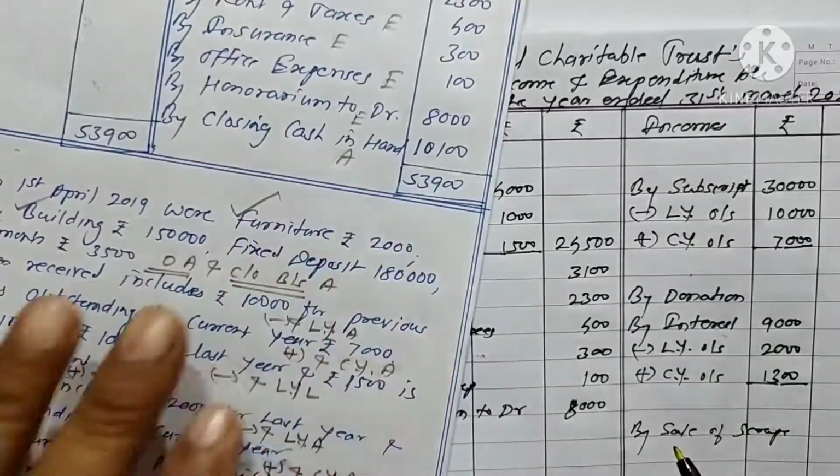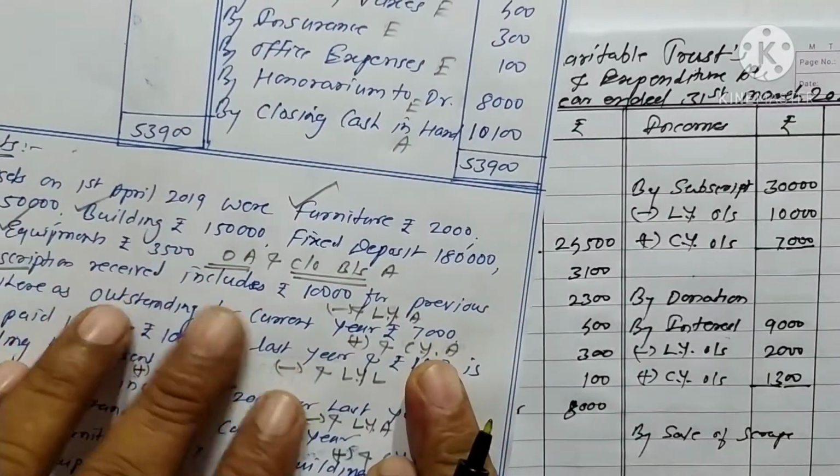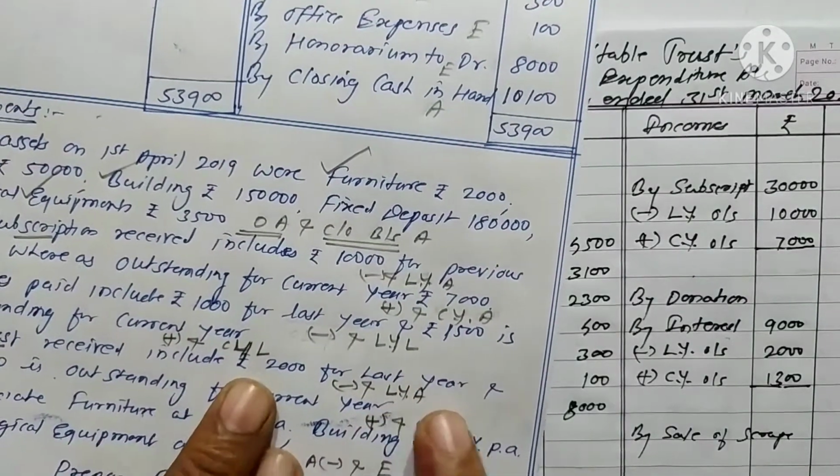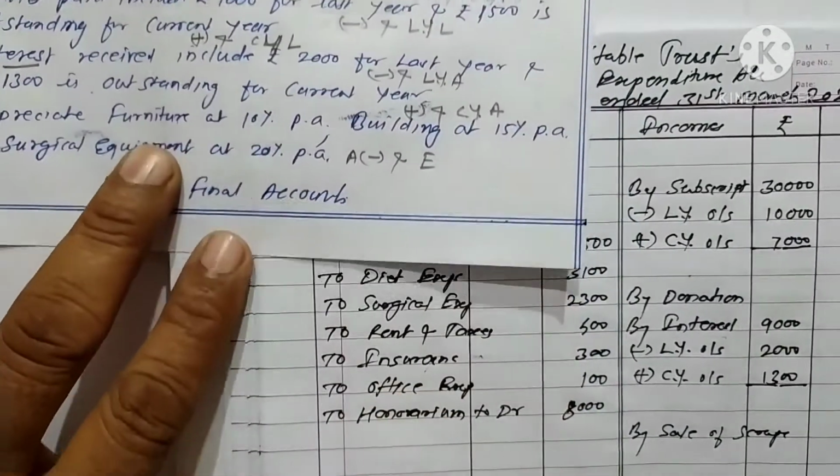Now see in adjustments, we have to find out depreciation.